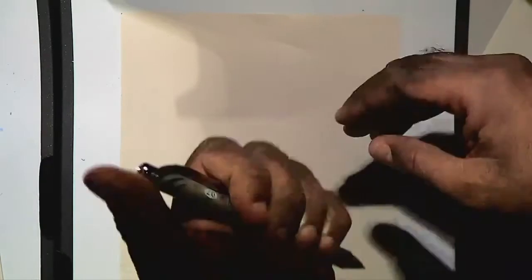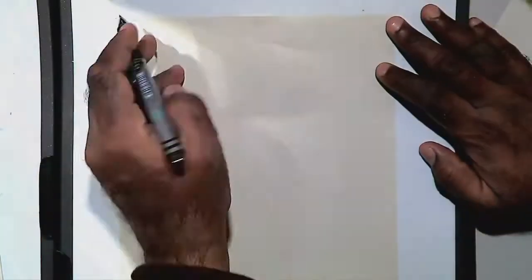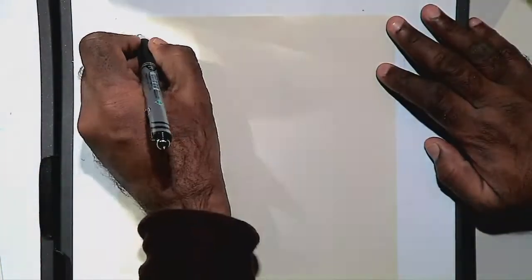Okay, now let me prove property 3. This is property 3, so I'm going to prove it now.